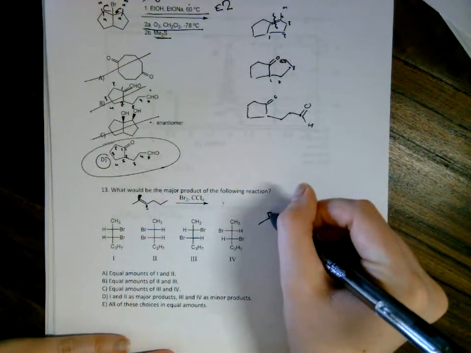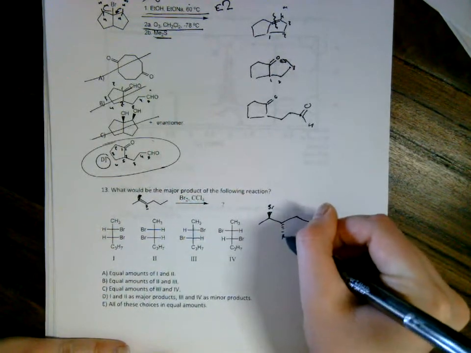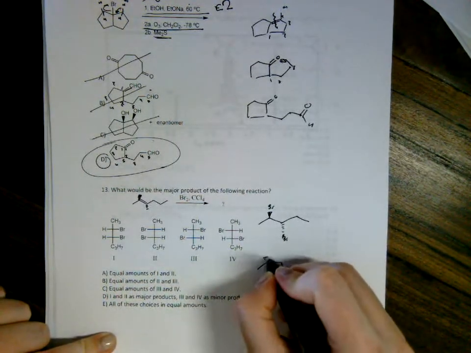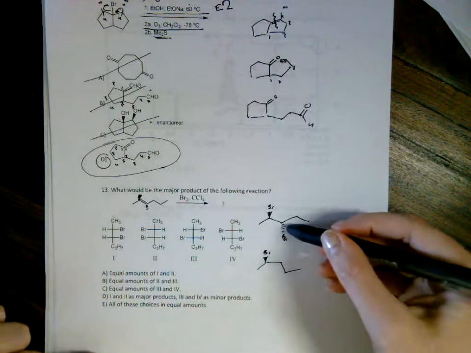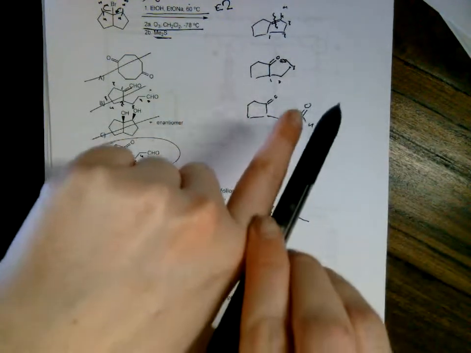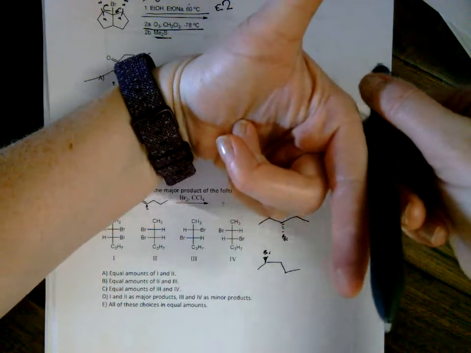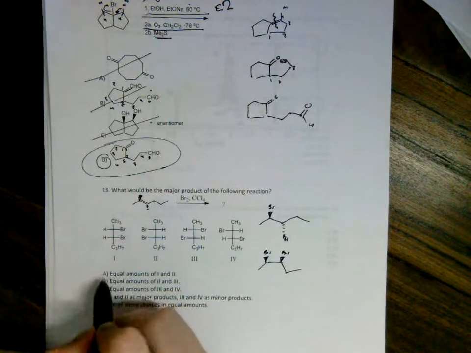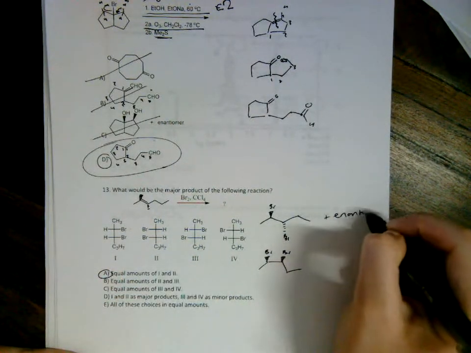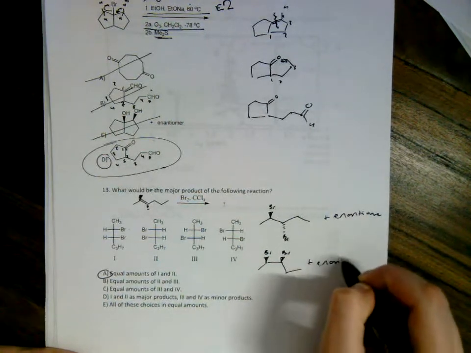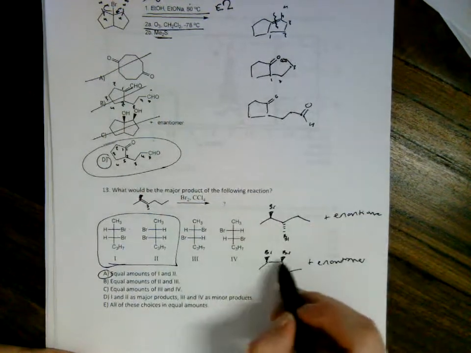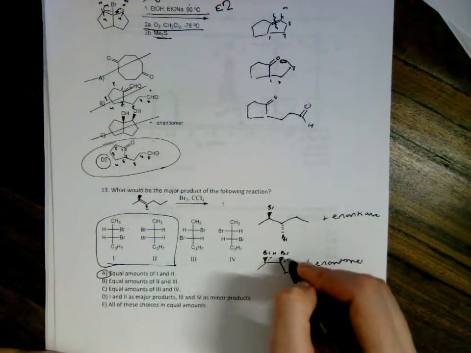So if you draw one as a wedge and one as a dash, but then you rotate it to where it's a Fischer projection, as you rotate a dash that's pointing backwards, and then you rotate it so it's a Fischer projection, it becomes a wedge. So actually, equal amounts of 1 and 2 are the right answer, because it does this plus the enantiomer. So this plus the enantiomer on the Fischer projection would be 1 and 2, because you're looking down from the top with them both like this.